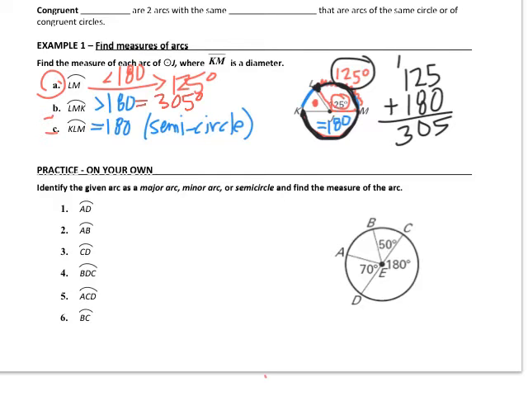All right, so let's take a look at some of these practice on your own problems down here. You're going to do numbers 1 through 6. It first says to identify the given arc as a major arc, a minor arc, or a semicircle. That's the first thing I need you to do. And then I also want you to find the measure of that particular arc.